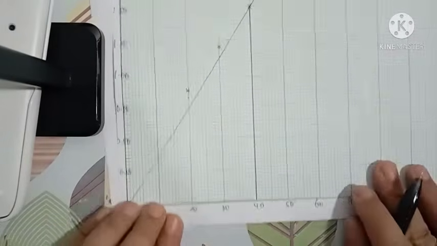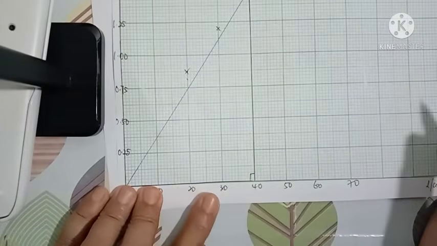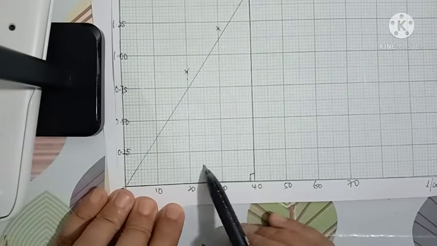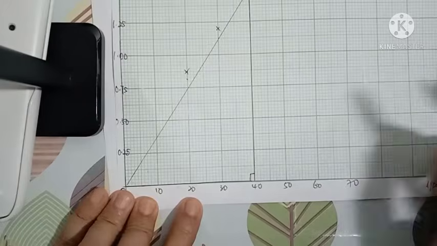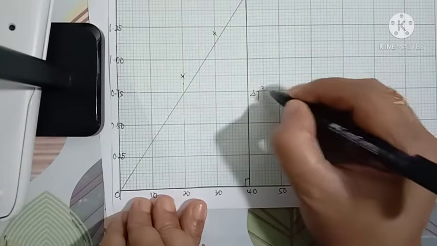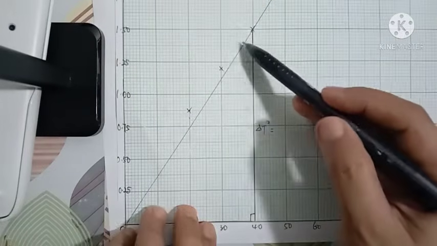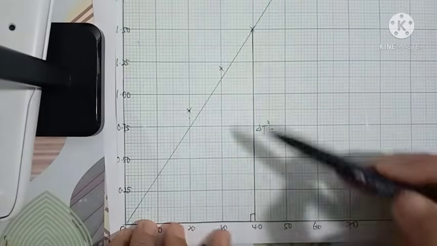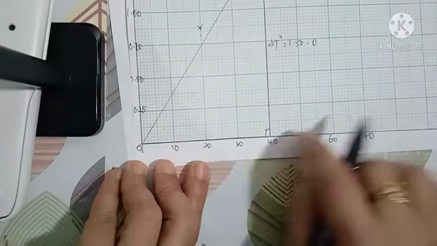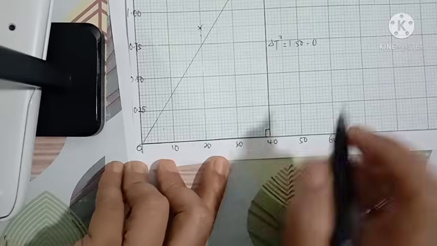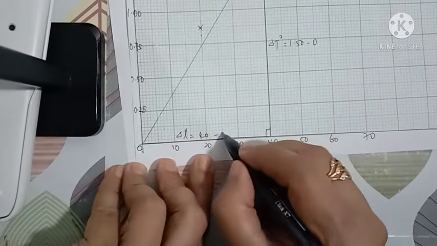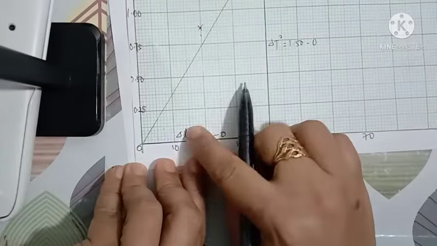So we have the height, 1, 2, 3, 4, minimum is 4 times 4. The height delta T squared is 1.50 minus 0, and below here is 40. This one is delta L, 40 minus 0.